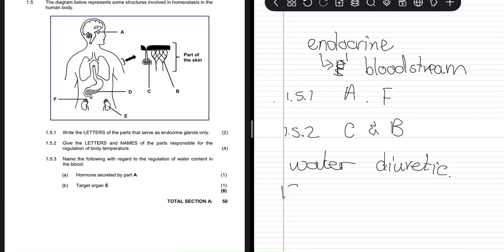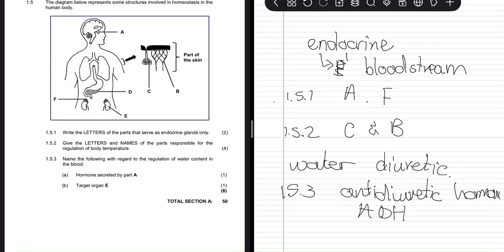If you go back and try to think of whenever you heard in class something about diuretic, we know we have our anti-diuretic hormone. Okay, also known as our ADH, antidiuretic hormone.